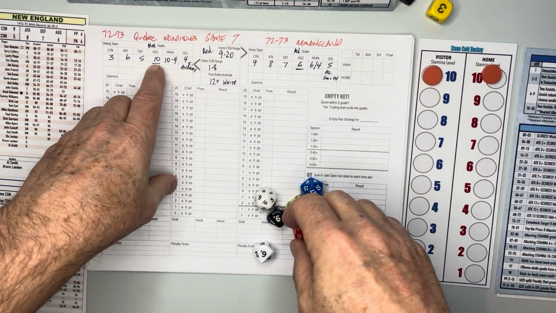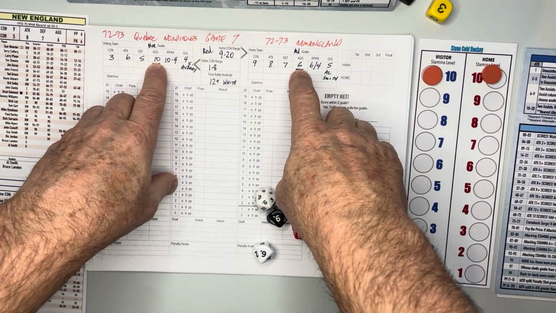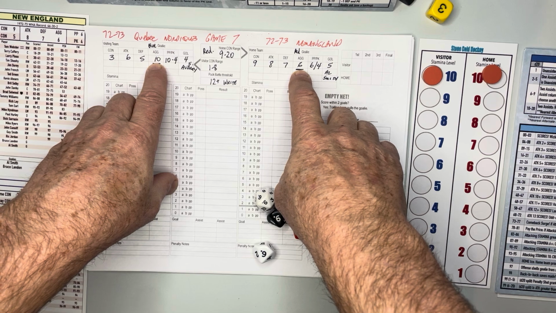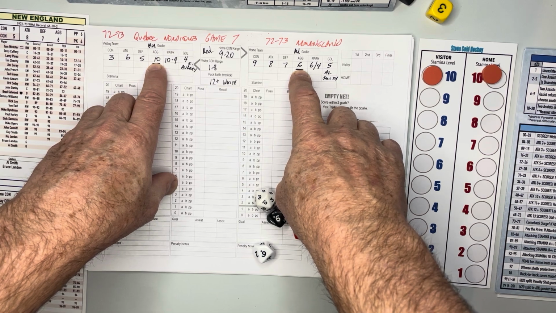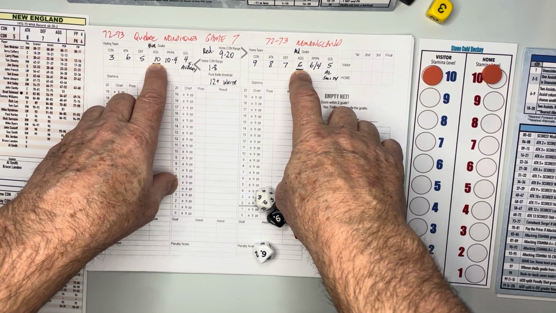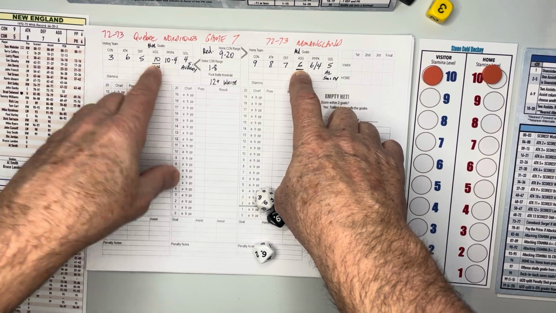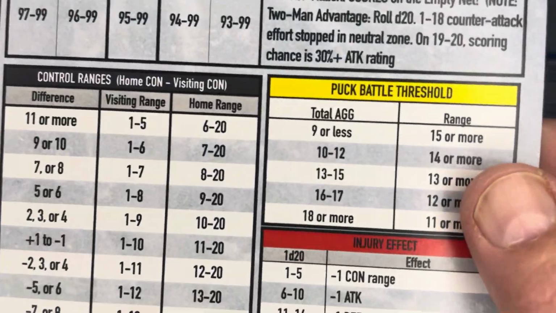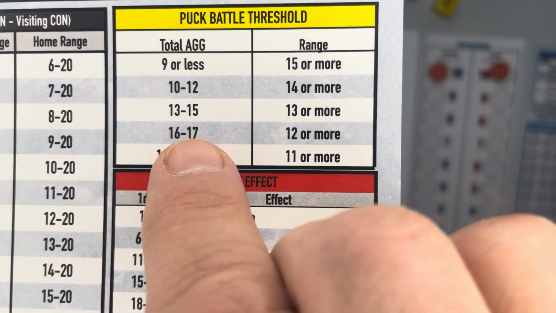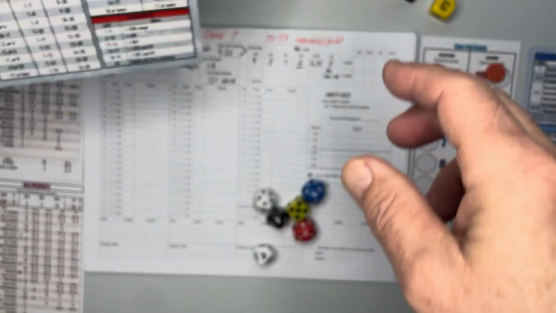The next thing you'll do is add up the aggression numbers. Quebec is a 10. They really bullied New England in Game 6. So it really posed to be a big advantage to them. And New England is a 6. You then go to the puck battle chart, and you notice it's 16, so it's going to be a 12.